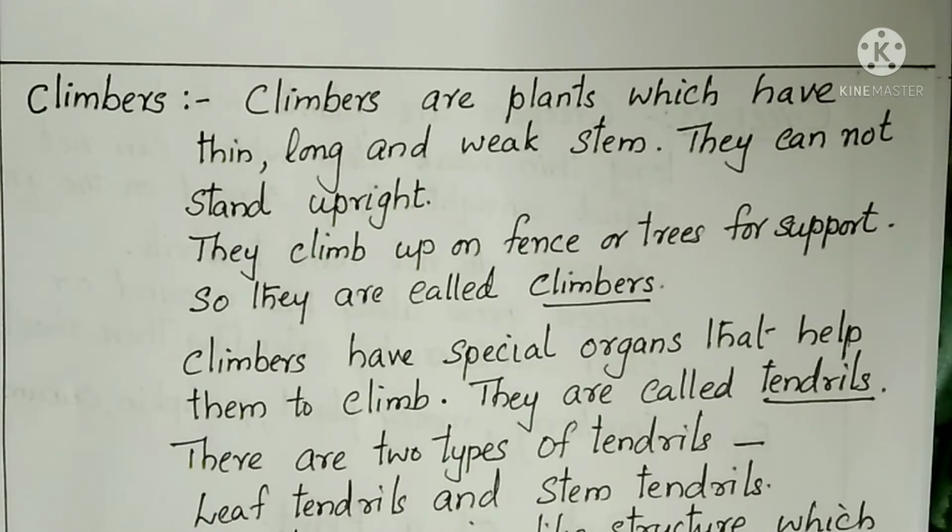Why are they called climbers? Because they climb on other plants. Sometimes you can see so many plants that have climbed on the fencing, and sometimes on the trees also, they climb on them for support. Such plants are called climbers.